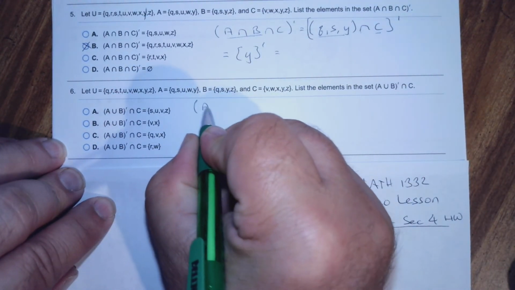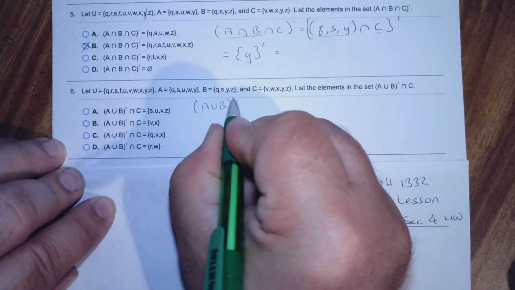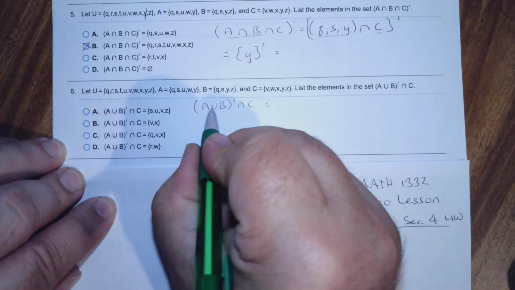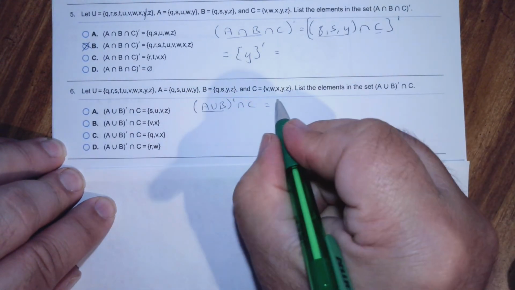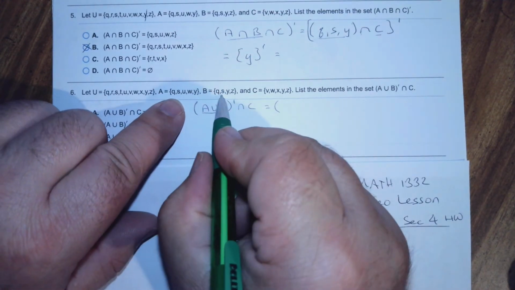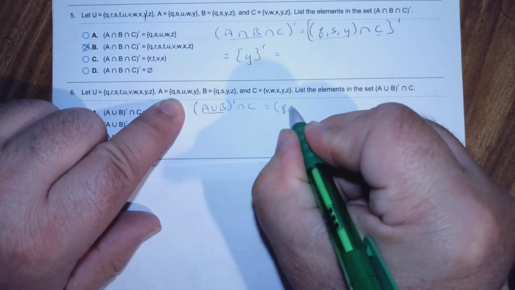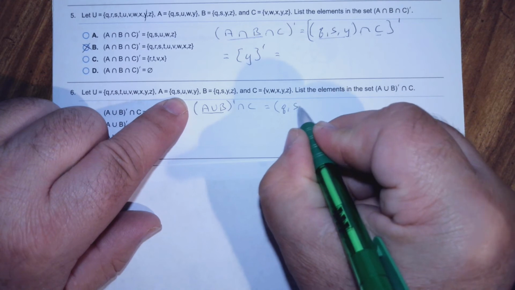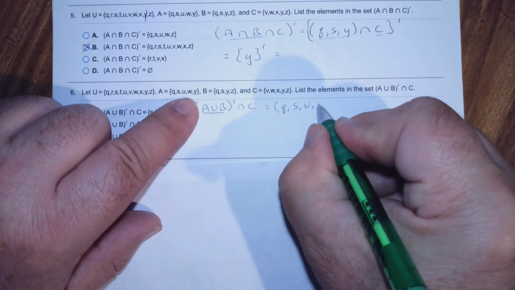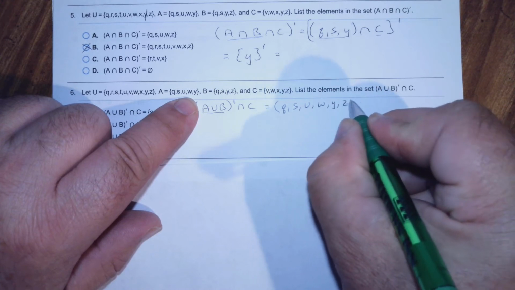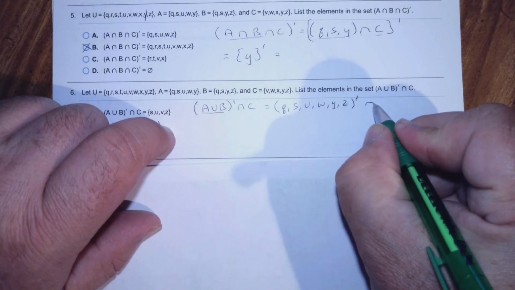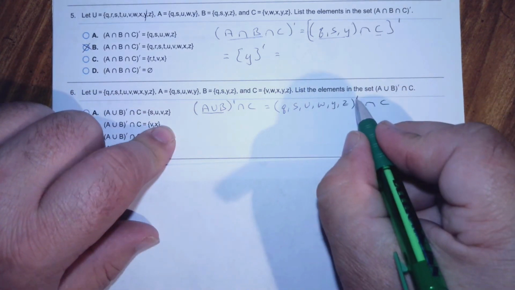The complement of the union of A and B intersect with C. We have to do first two inside the parentheses. Union of A and B. So combine both of these sets. Q, S, U, W, Y, Z. Now we find the complement of that.